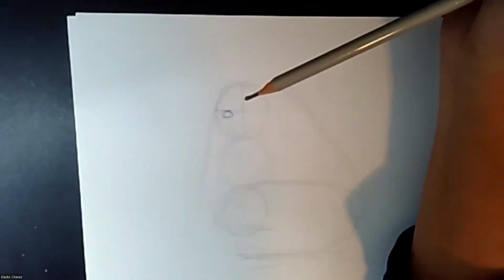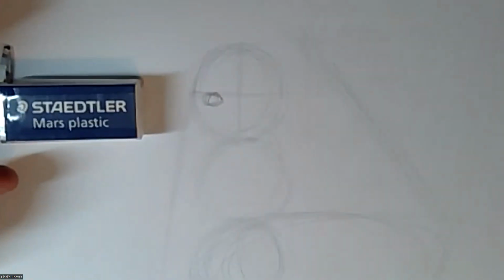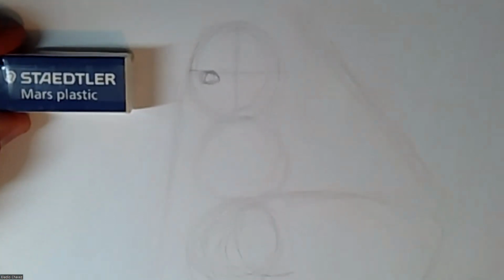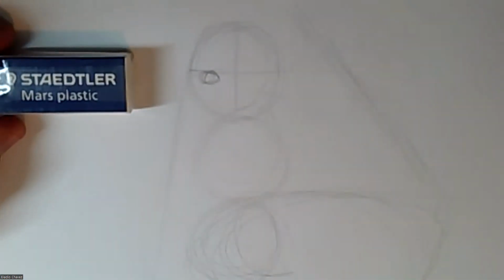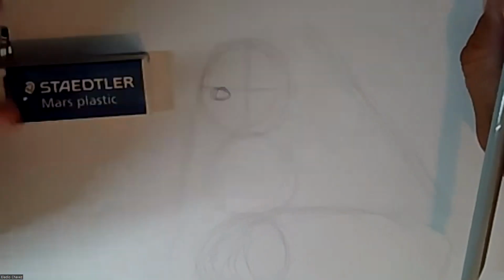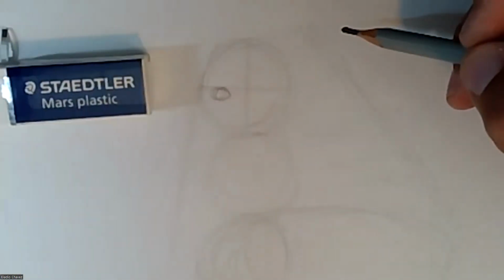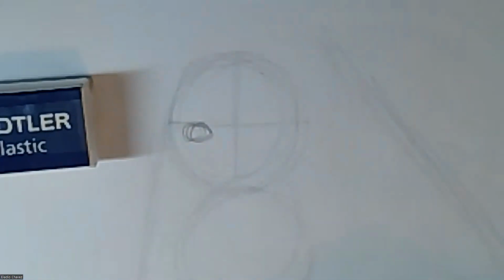Because my pencil's in focus. Let me see. Zoom out, zoom in. There you go. I think that's better. That better? That should be better. Okay. I've also got a lot of sketchy lines, so if I go darker, let me change my light a little bit. I think that looks better.